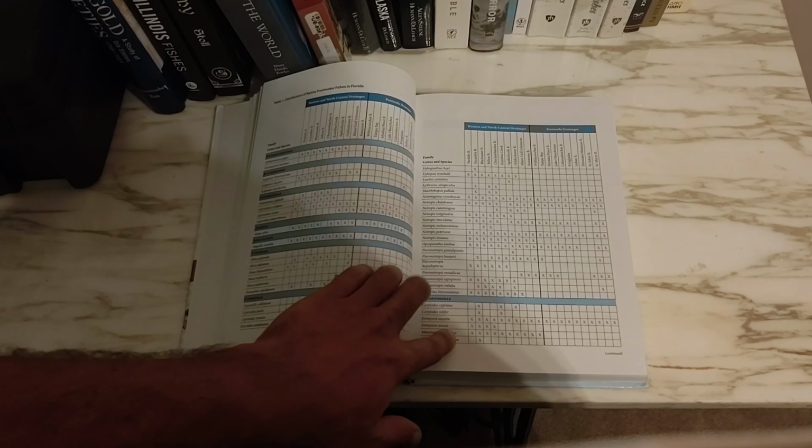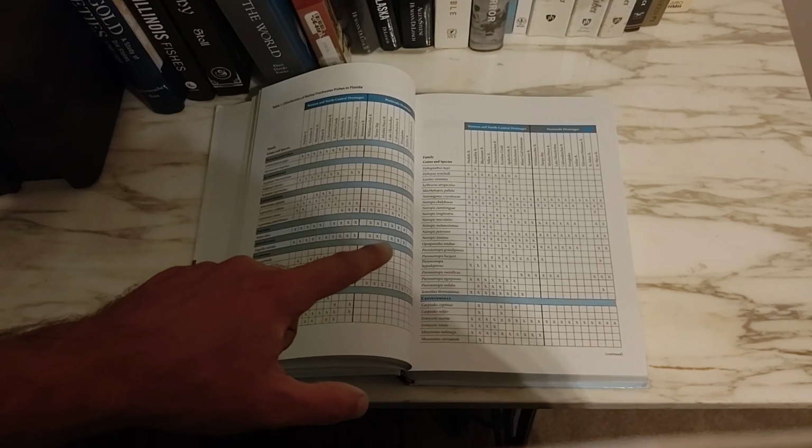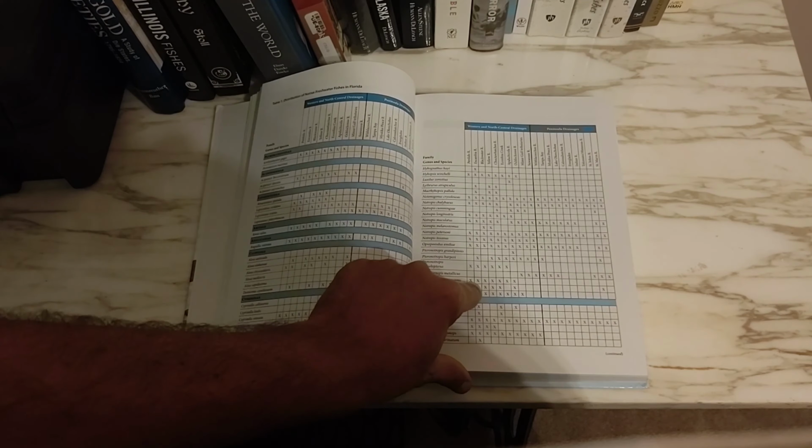It's essentially the species or the family, and it's crossed with the different drainages. So if you're fishing a particular drainage and you caught a fish, you can just look at this real quick to see if the species you think you caught is even found in that drainage. Or you can do it the other way, which is the way I do it a lot: I'll look for a particular species that I want to catch, and then I'll see what drainages it is found in. And then I can start doing research on fishing spots in that drainage if I want to find a particular species. So two ways you can use this chart.